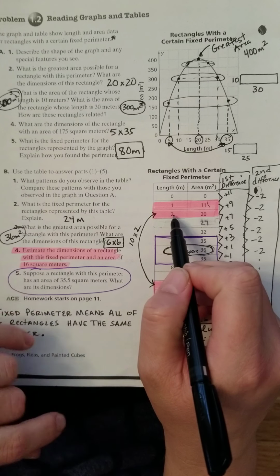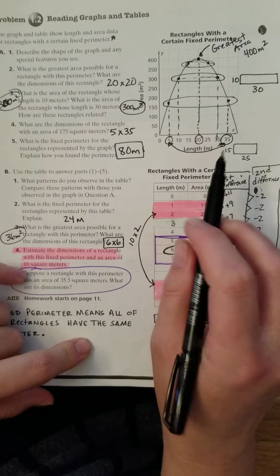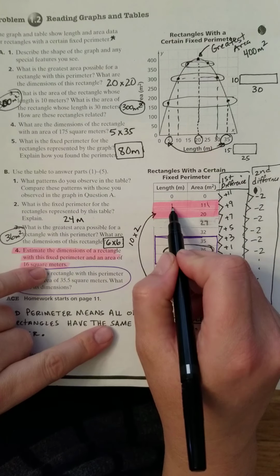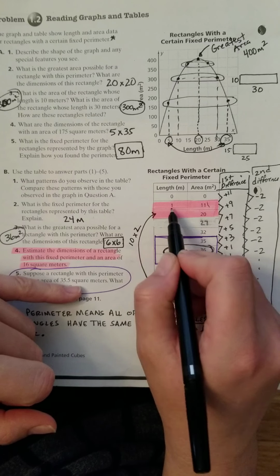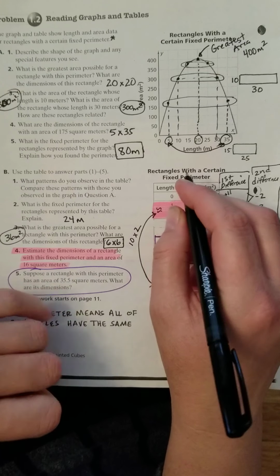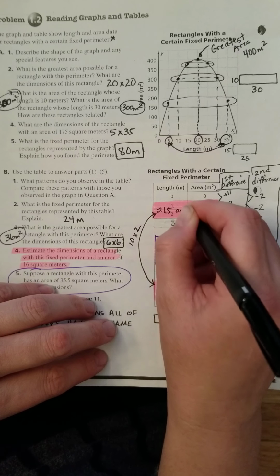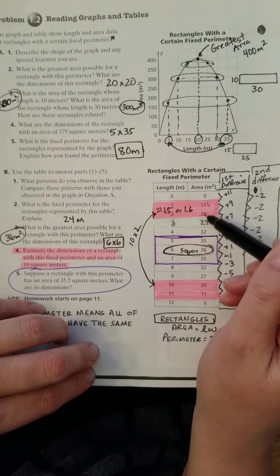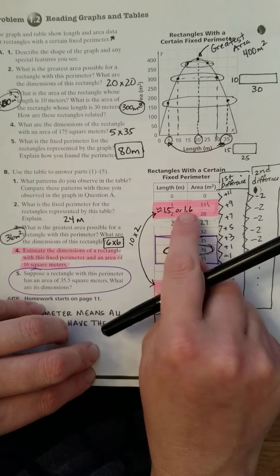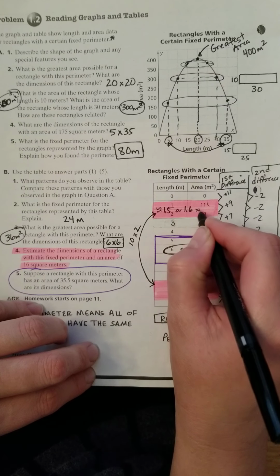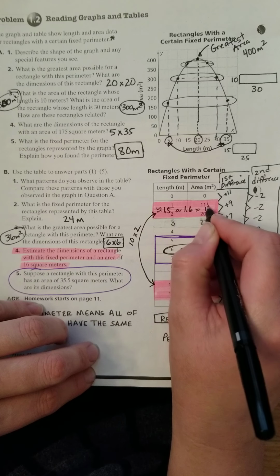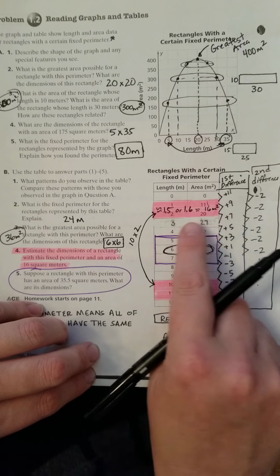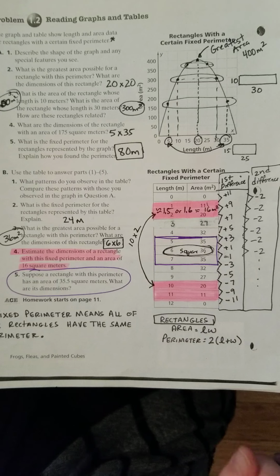So if I was estimating, I would say maybe about 1.5 or 1.6, maybe even 1.7, because I'm trying to get to about 16 meters squared. So it should be right in the 1.5, 1.6 range.